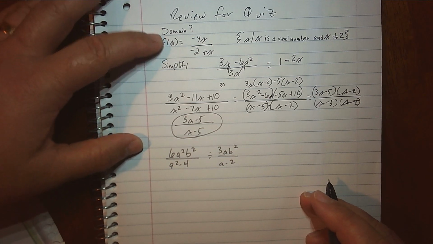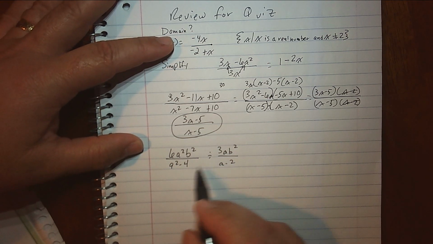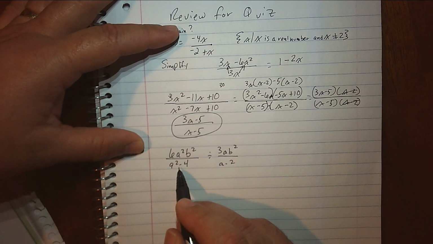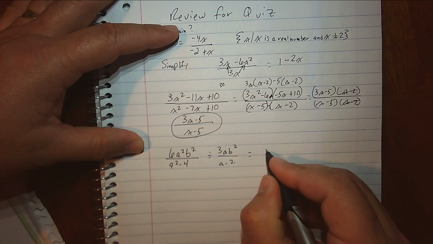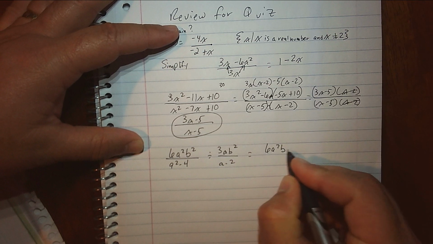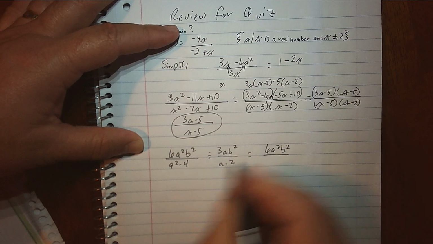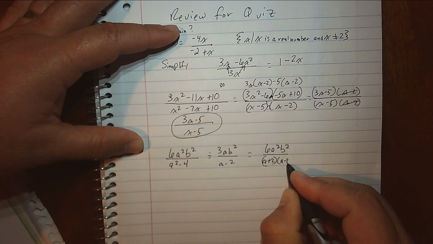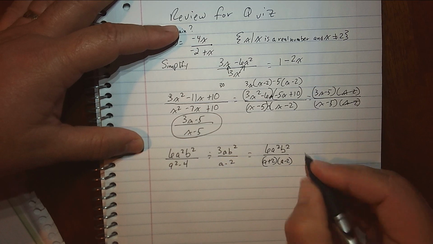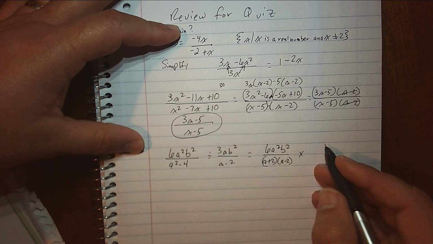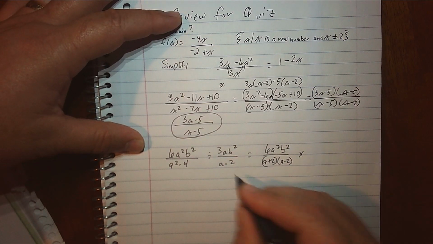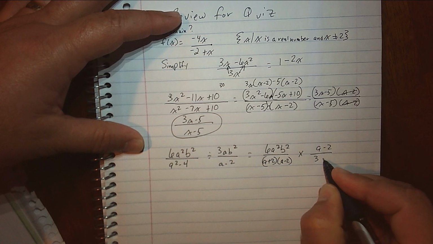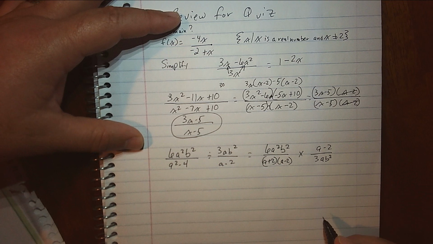All right, so we're really not able to do anything here except this a squared minus 4 we will break down. So 6a squared b squared over, this would end up being a plus 2 and a minus 2. And since we're dividing, we're going to multiply by the reciprocal. So this is going to flip, so we put a minus 2 on top and 3ab squared on bottom.